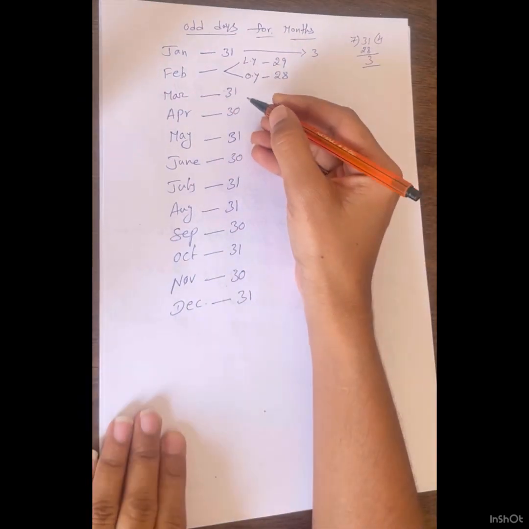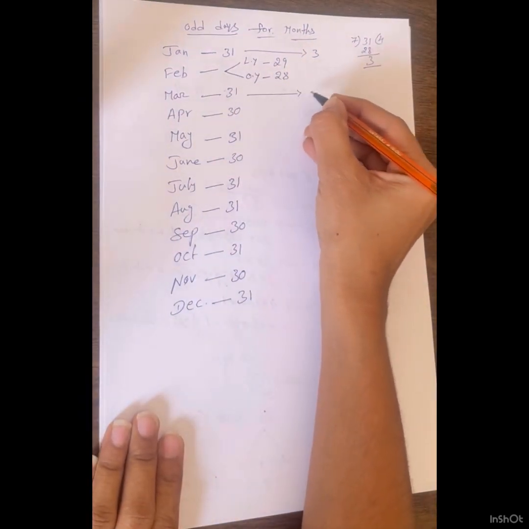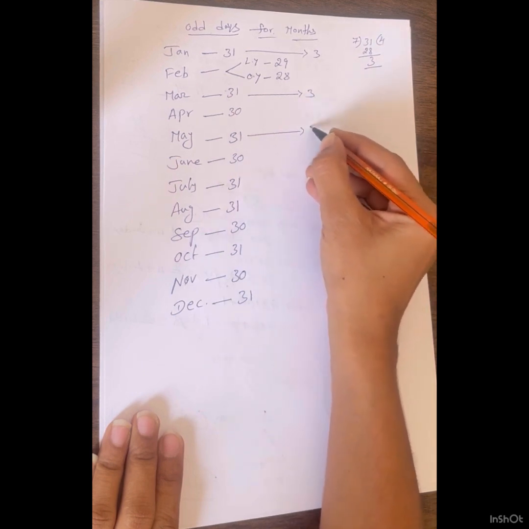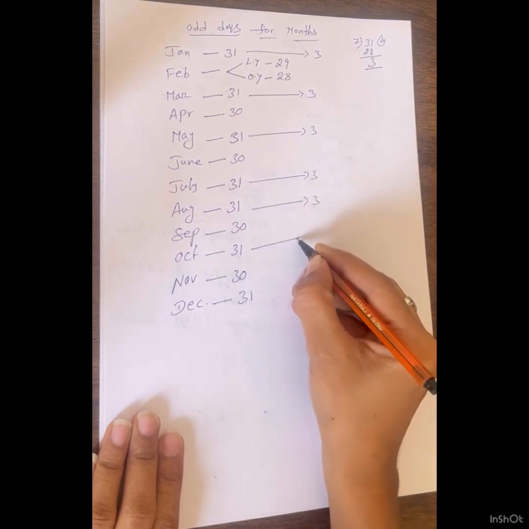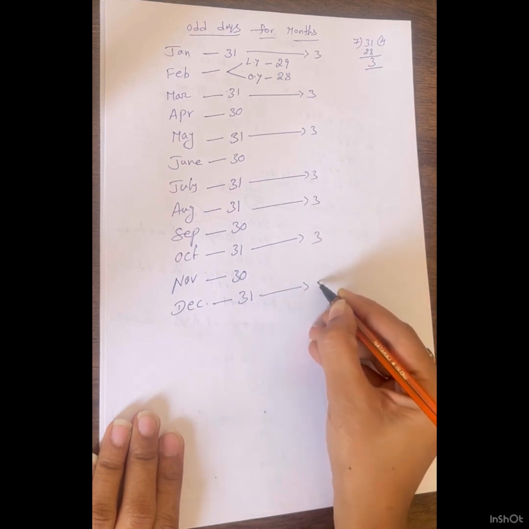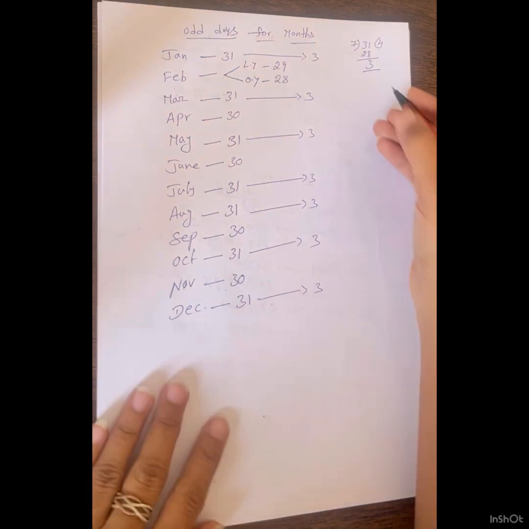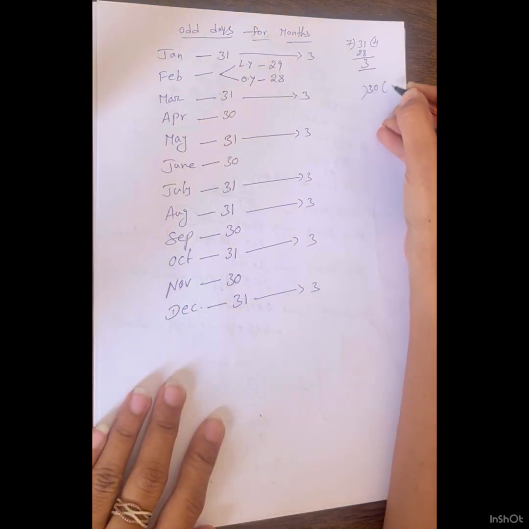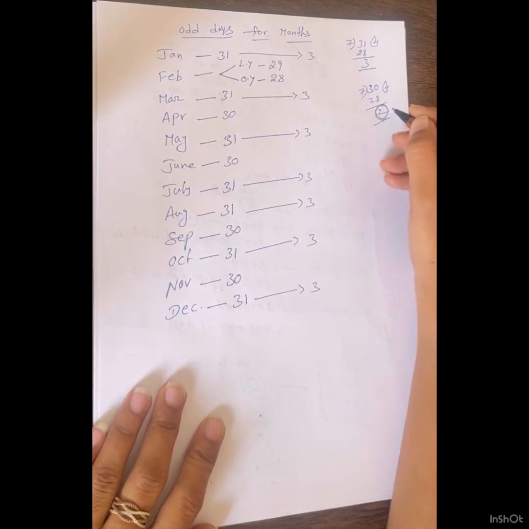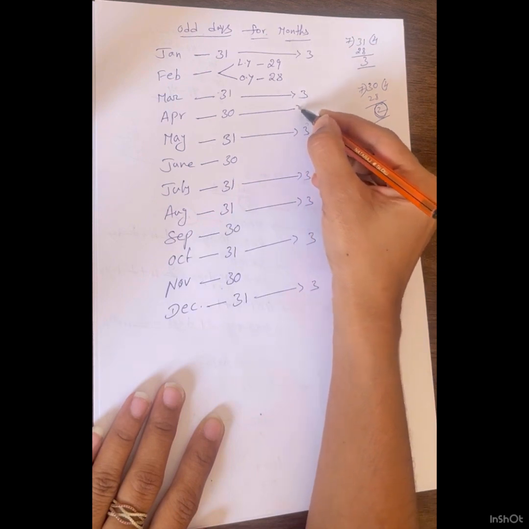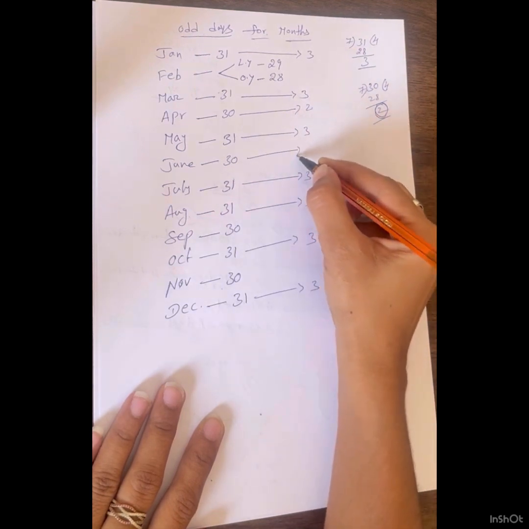Which month has 31 days, that month has 3 odd days. Coming to the remaining, 30 days means you must divide that by 7. 7 4s are 28, remaining is 2. So this remainder represents the odd days. So 30 days is nothing but 2 odd days.